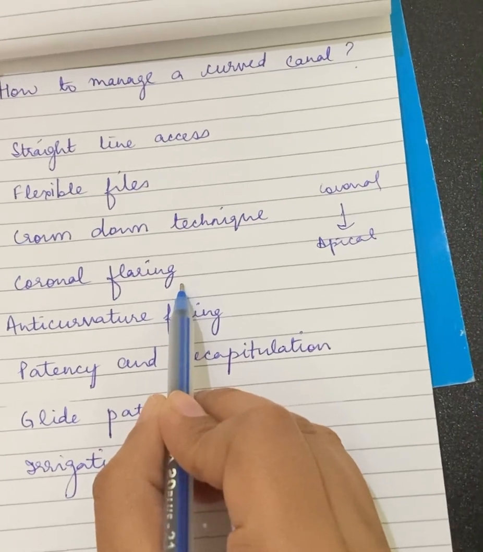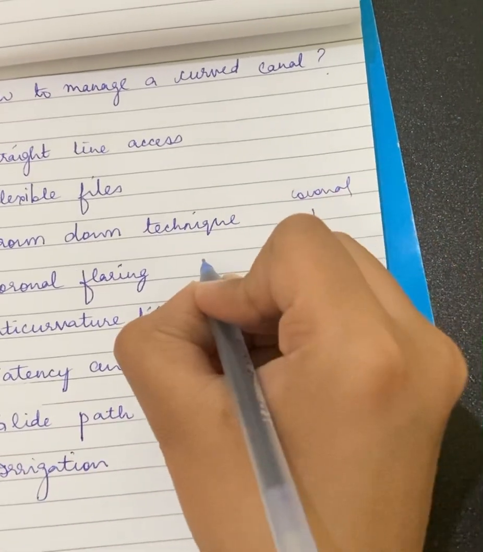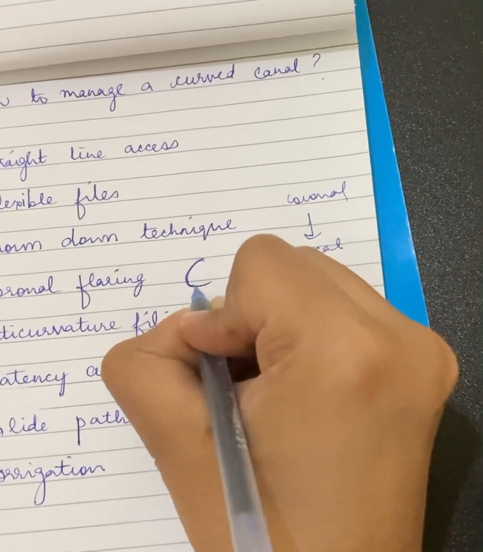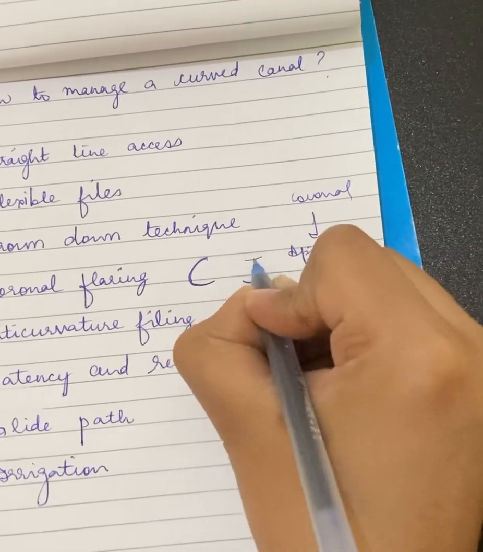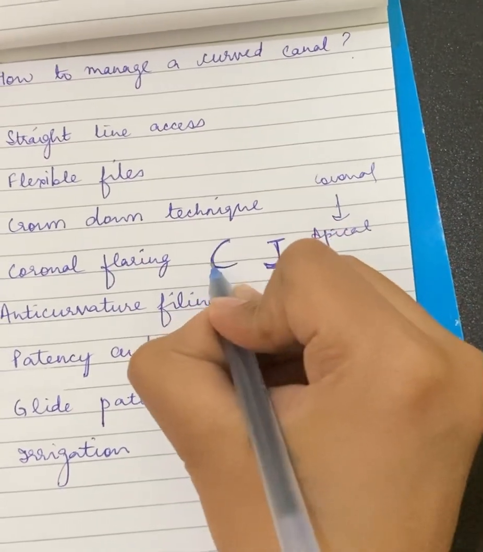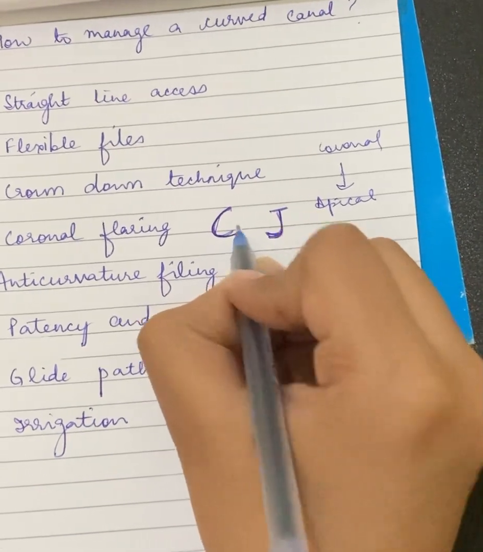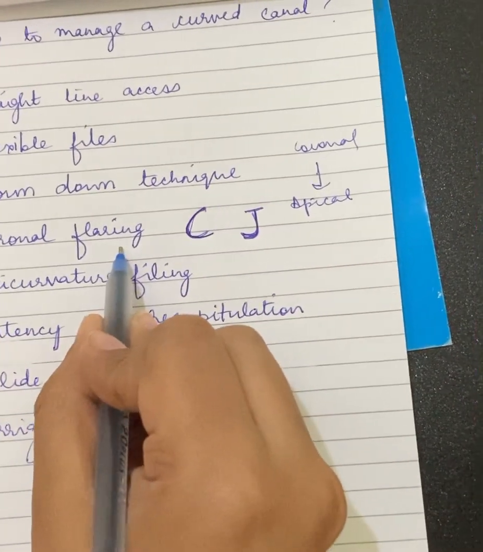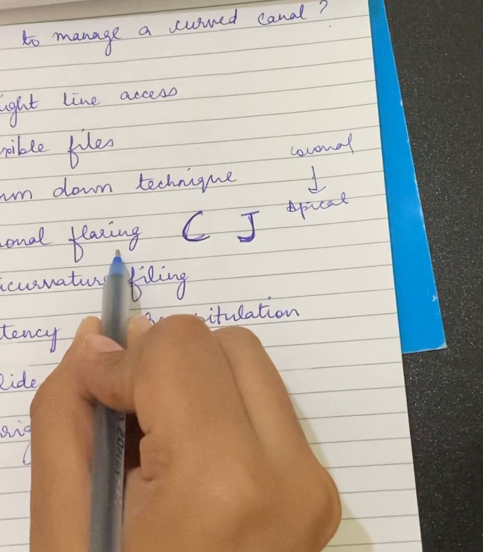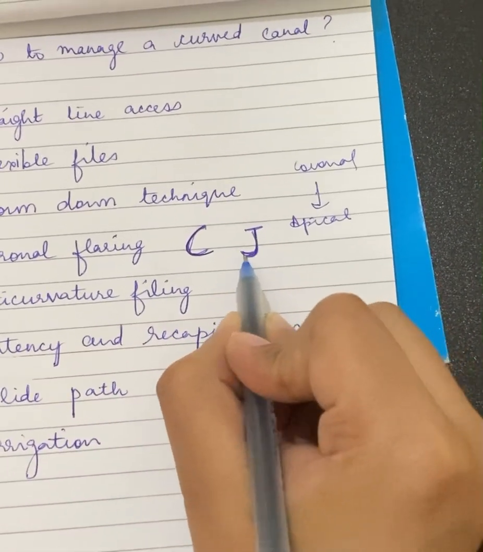structure is not destroyed. Also, coronal flaring helps in changing this C-shaped curve into a J-shaped curve. This J is very easy to negotiate, whereas a C is a double curvature which will be difficult to negotiate later. So always go in for coronal flaring. That will remove any kind of dentinal obstructions and make your path smooth for the files to enter.